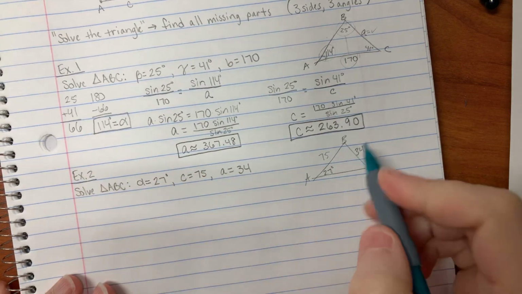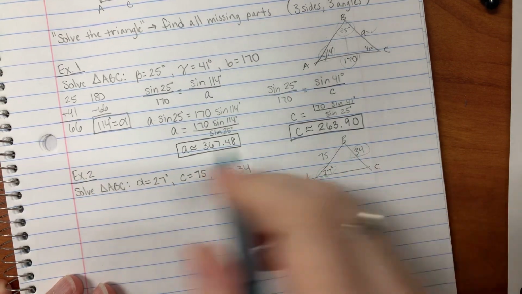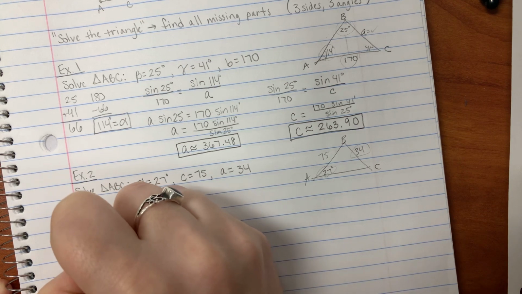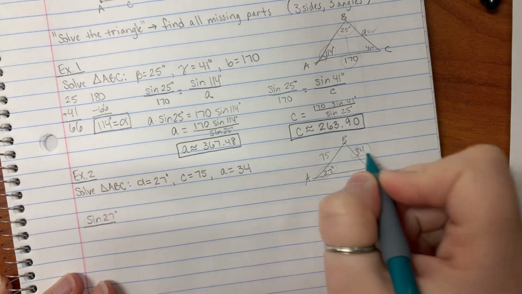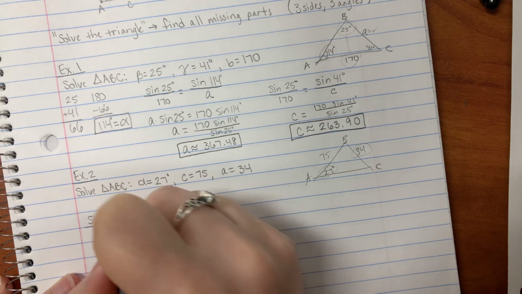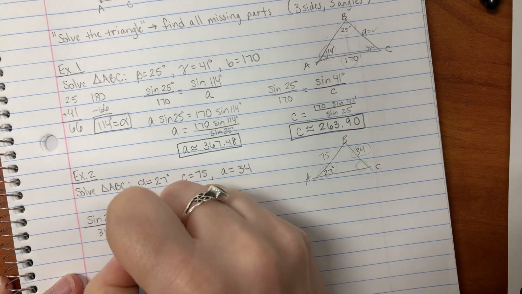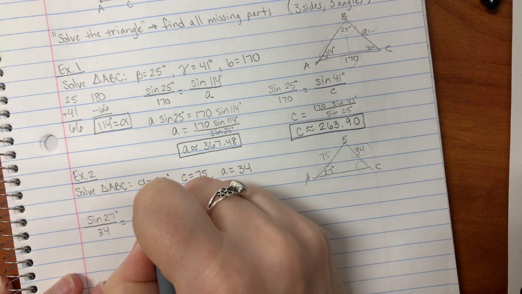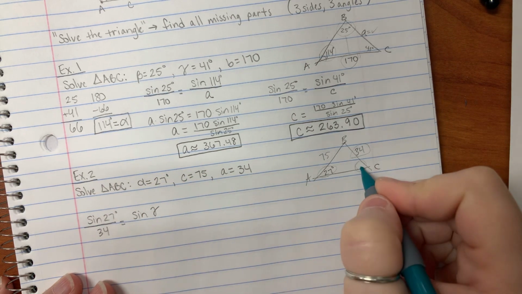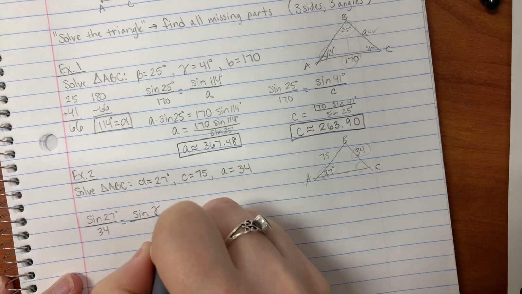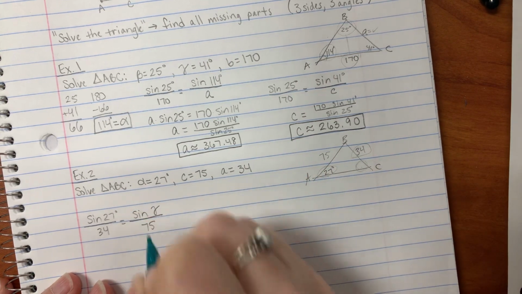And then I'm going to use sine of 27 over 34 equals, I don't know this one, so I'm going to say the sine of, I could say C or I could say gamma. This one right here would be gamma over 75. So I just matched those up.